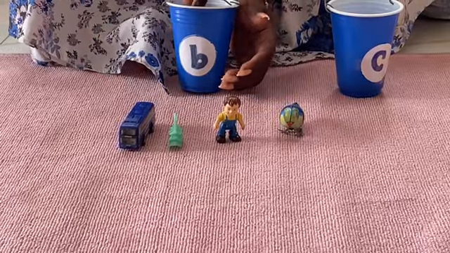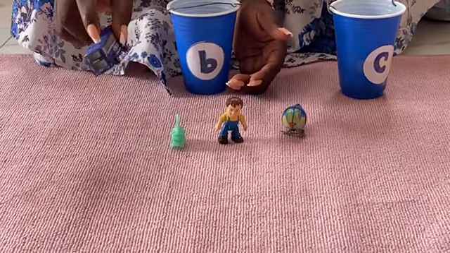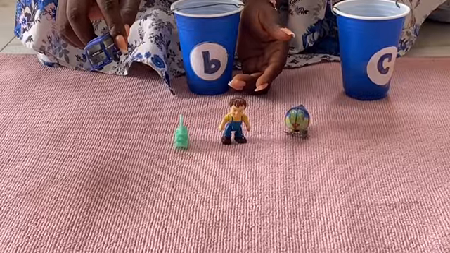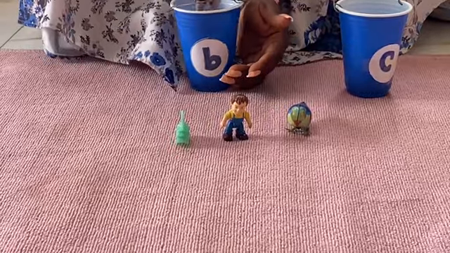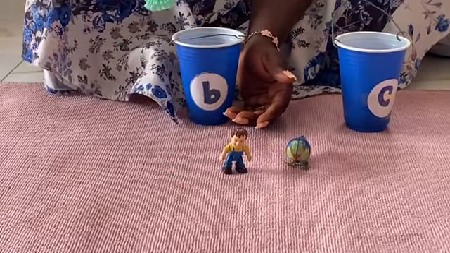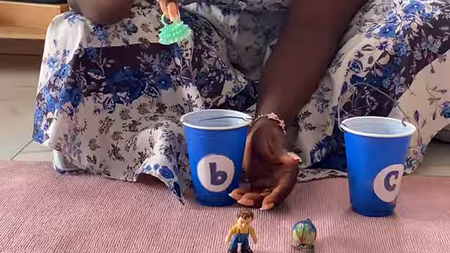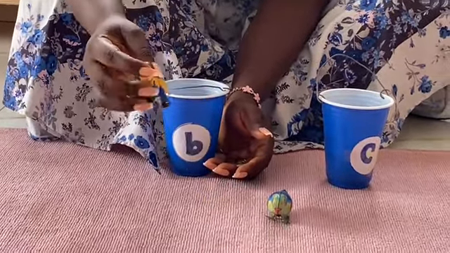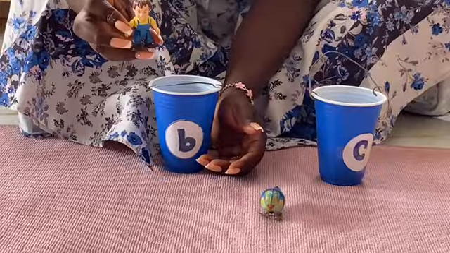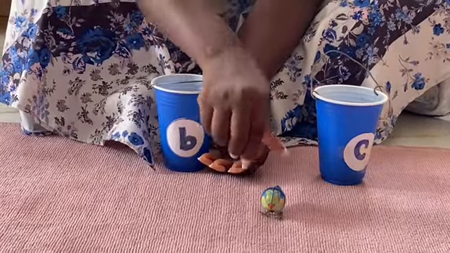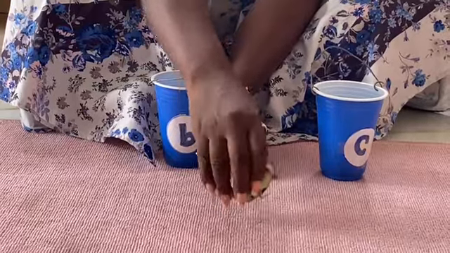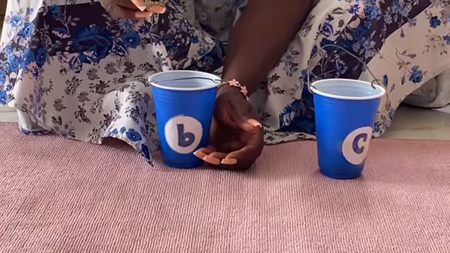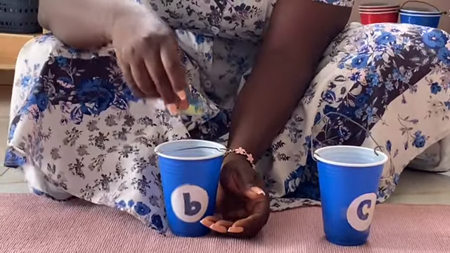B. We have a bus, and this bus has the first sound as B. We have a bag, also having the first sound as B in our sound bucket B. We have a boy, which has the first sound as B. And then we have a bird, also here with the first sound as B.